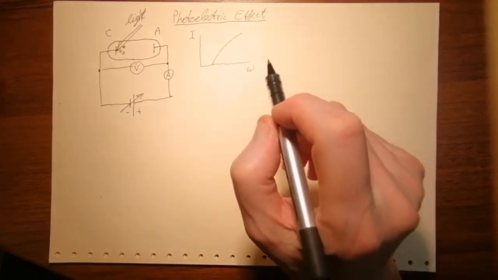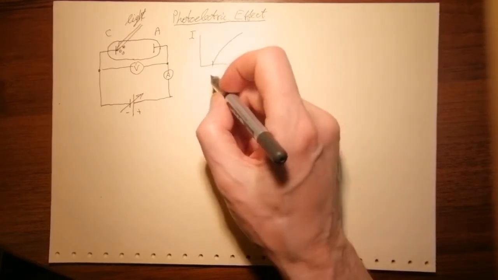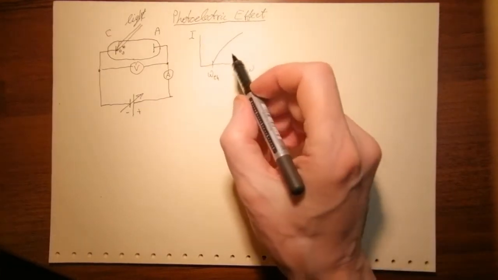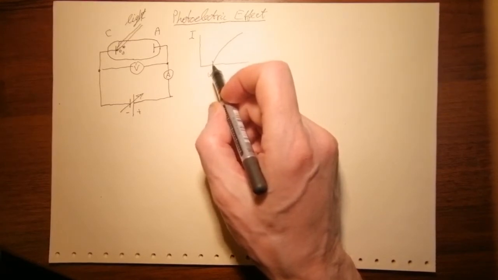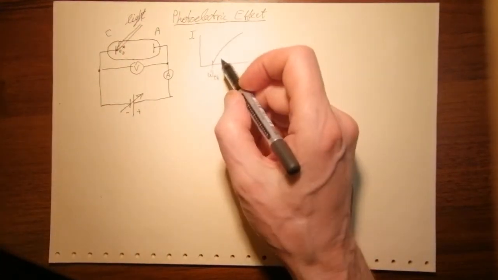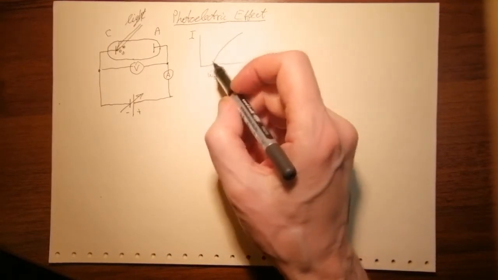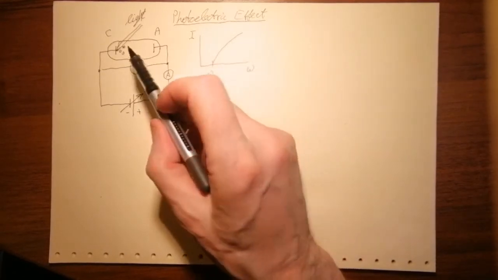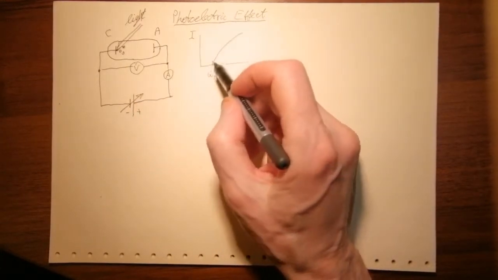What is interesting in this graph is that there is a threshold frequency, and the photo effect does not exist at lower frequencies. Whatever the intensity of light, we can increase it, but if the frequency of light is lower than this omega threshold, then electrons will not appear near the cathode, and so current will be absent.